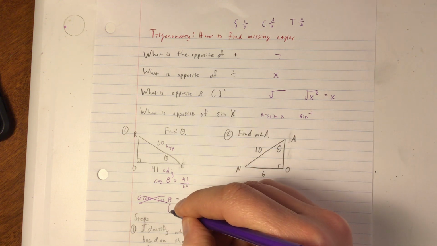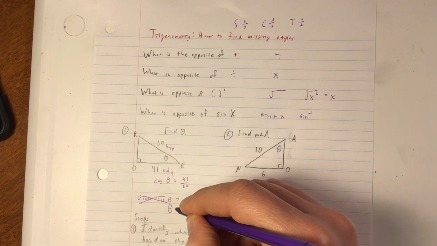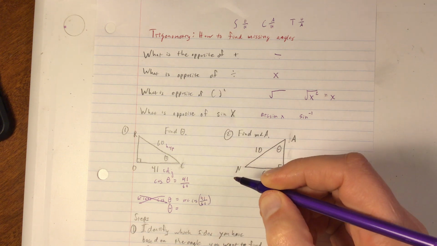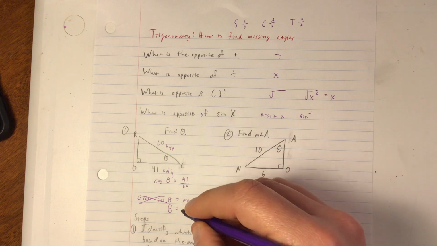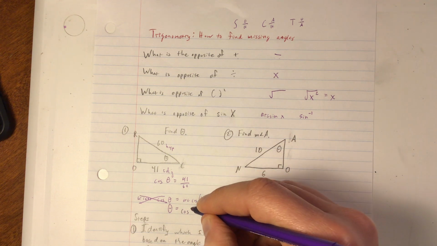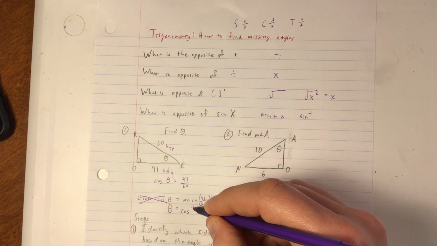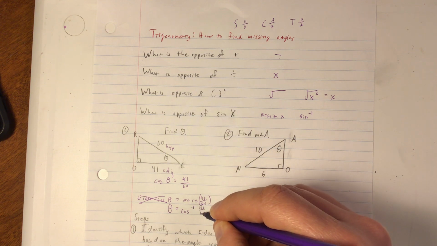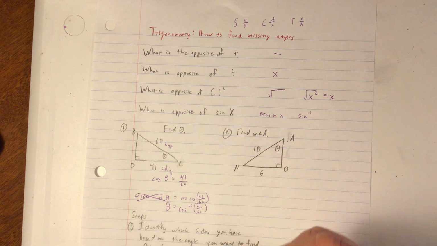So really, all you have to do is type into your calculator the arc cosine of 41 over 60. Now, you might not see arc cosine on a calculator, so you can type in cosine to the -1 of 41 over 60. So, how do you do that?